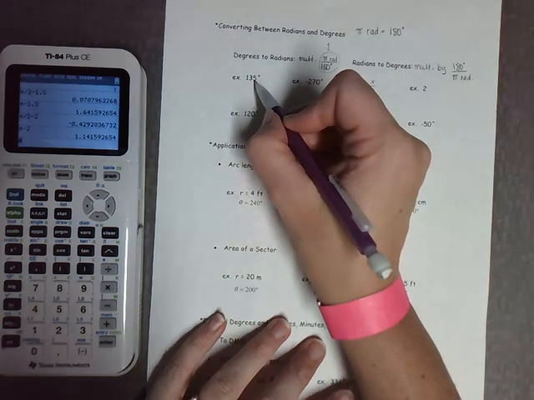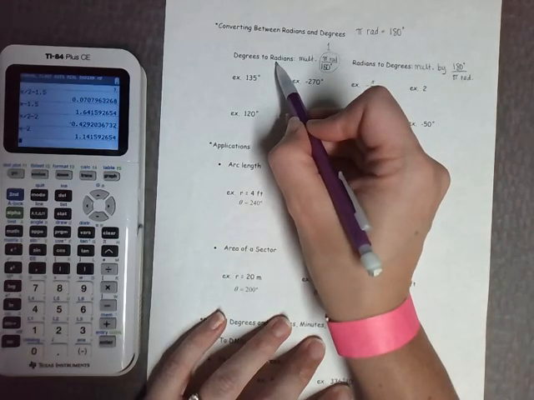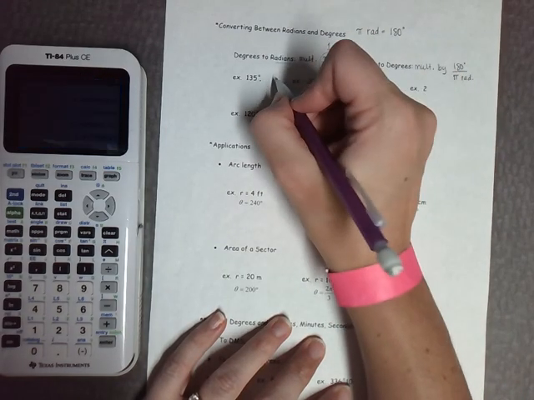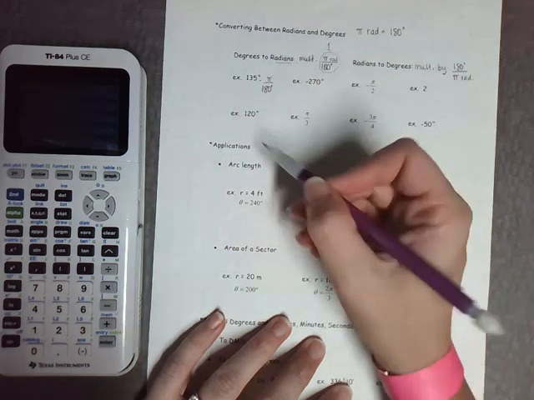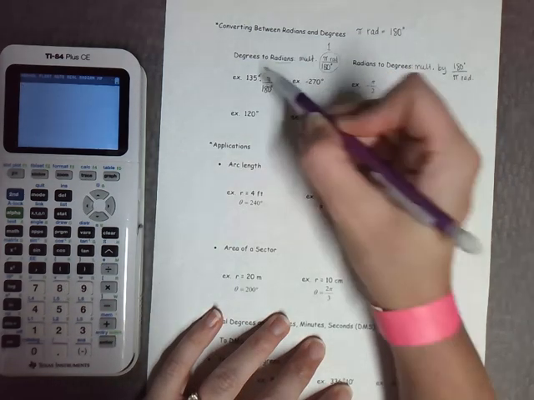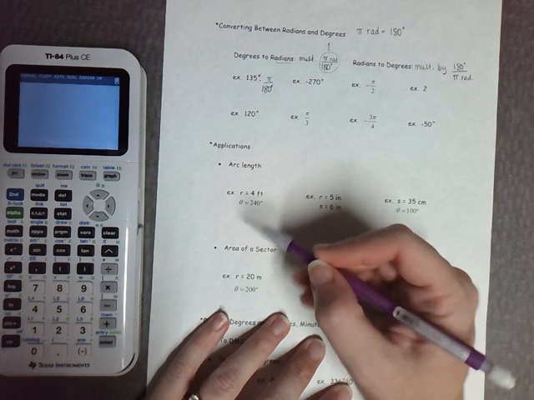Okay, so let's start with this one, 135 degrees. We want to go to radians, so we're going to multiply that by pi over 180. What you should notice happening with these degrees is that the degree symbol on top will cancel the degree symbol on the bottom if you have it set up correctly.